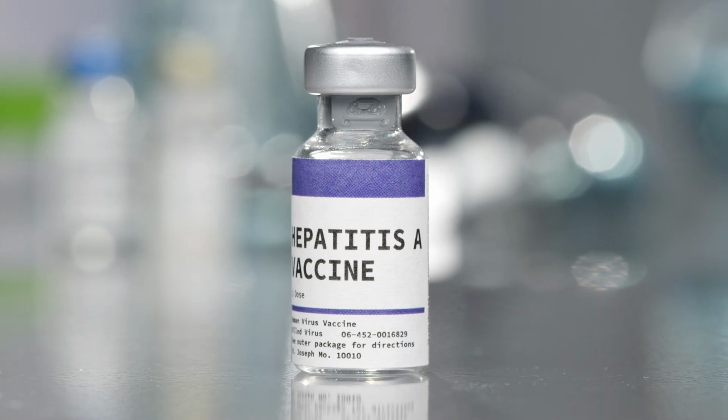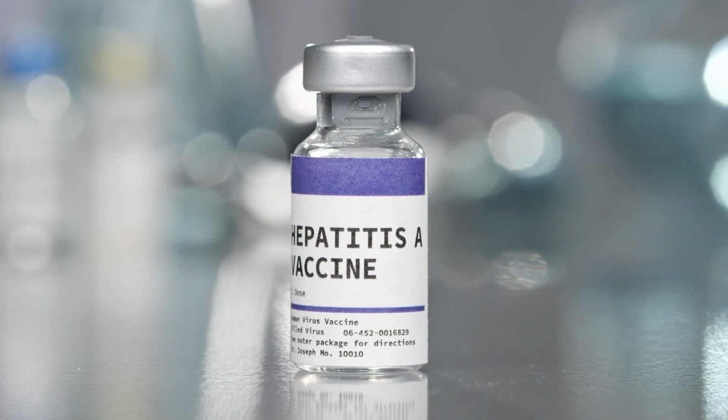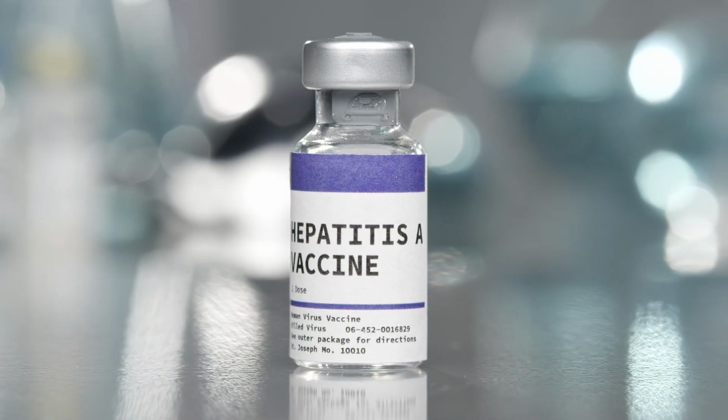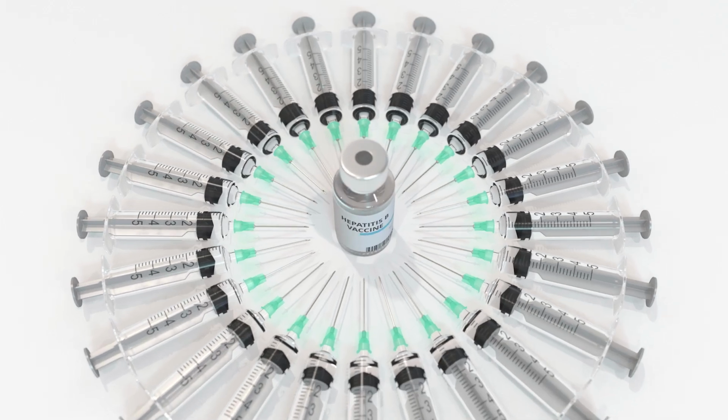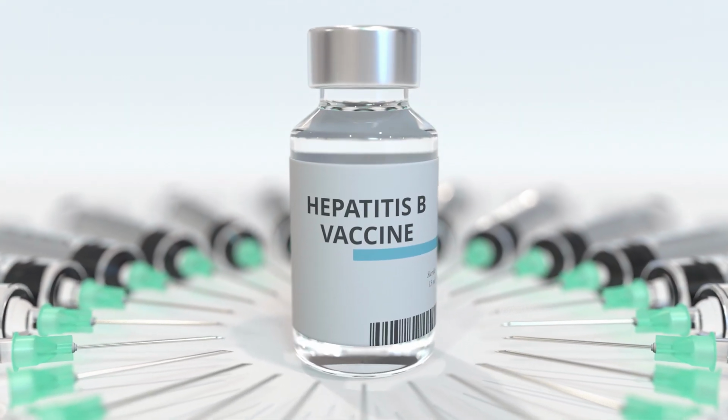There are many vaccines which can help prevent occurrence of a liver disease, like hepatitis A and hepatitis B, which is given in childhood, and it almost offers lifelong protection from these diseases.